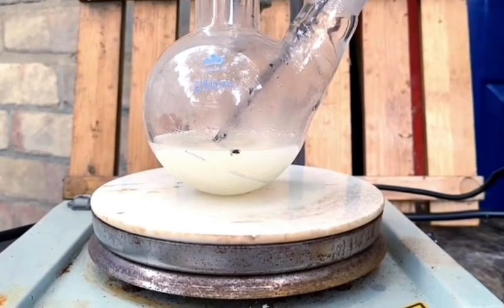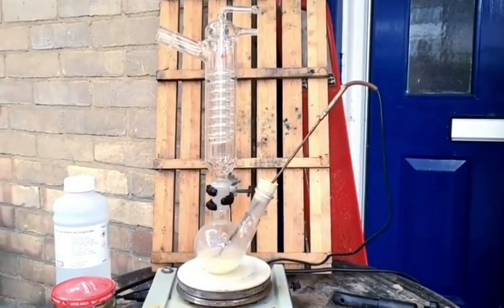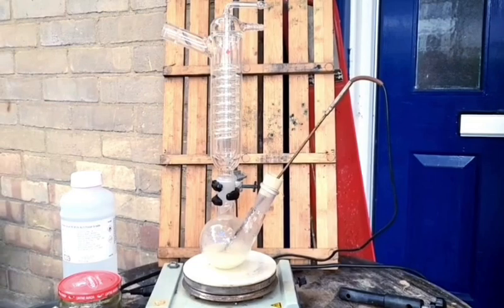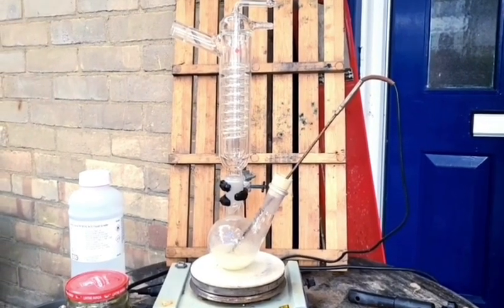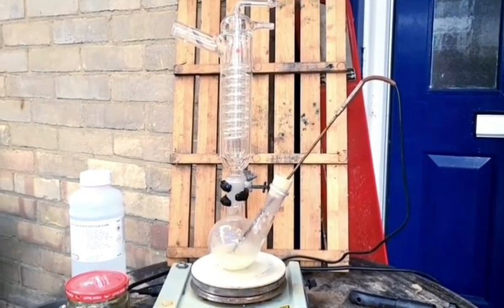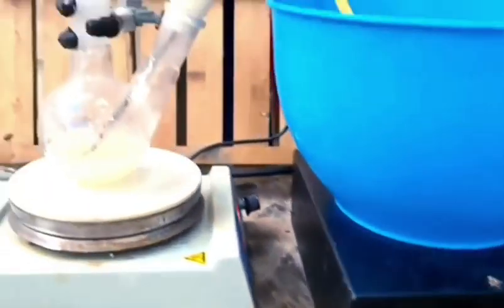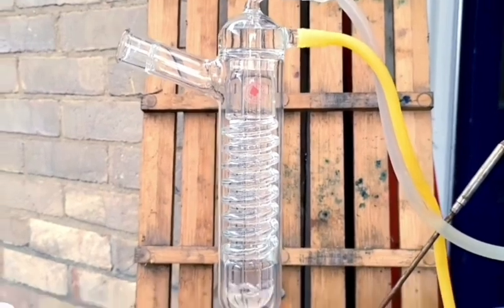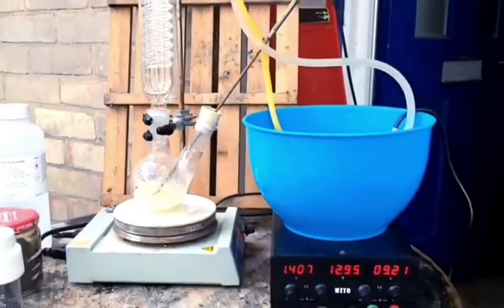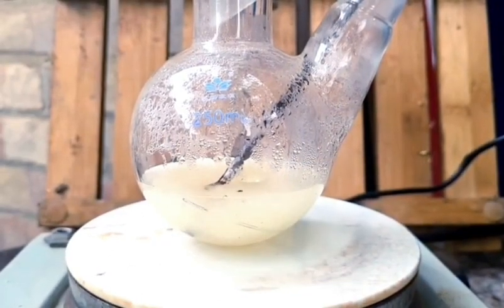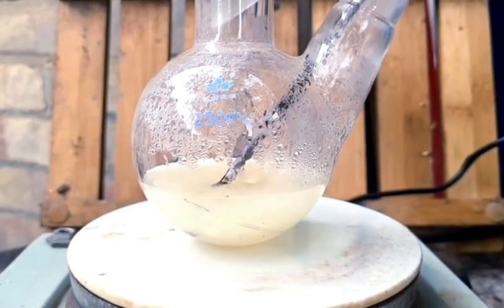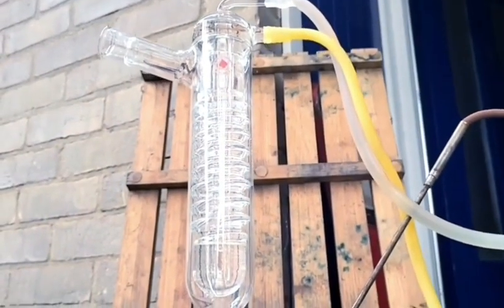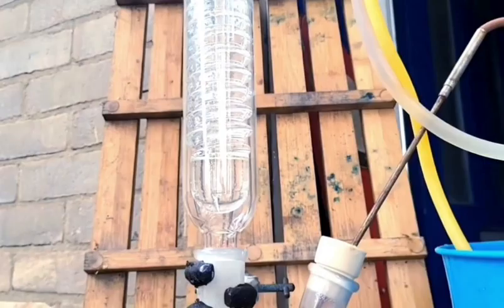Tree fell in there. This is not good. Added a better condenser, and I'm going to heat this to 110 degrees, where the acetic acid starts refluxing. I do like this condenser. Highly efficient, fluid condenser.